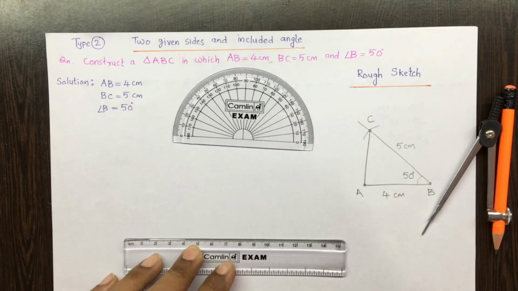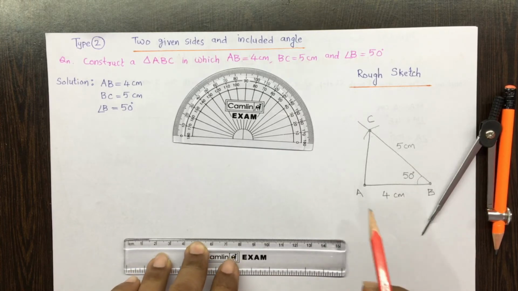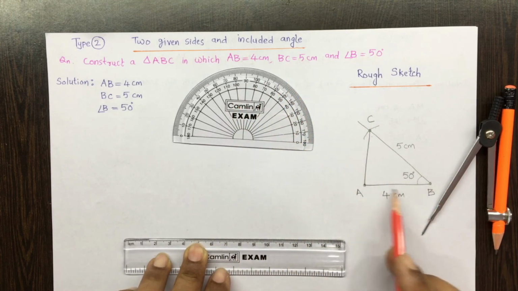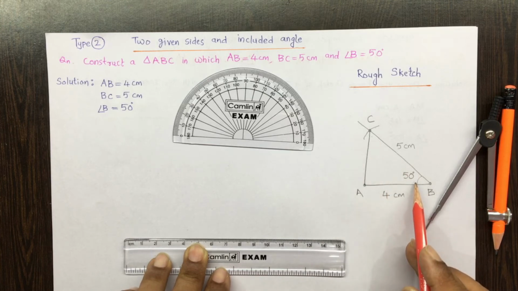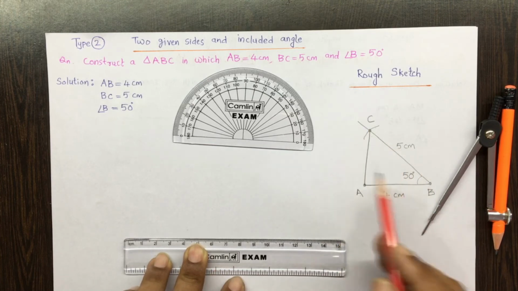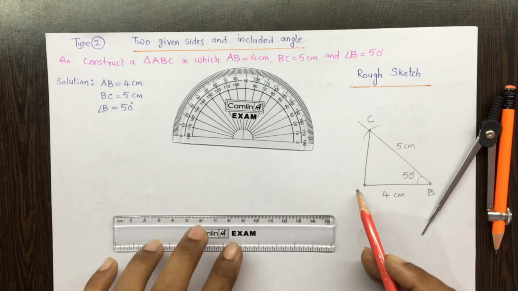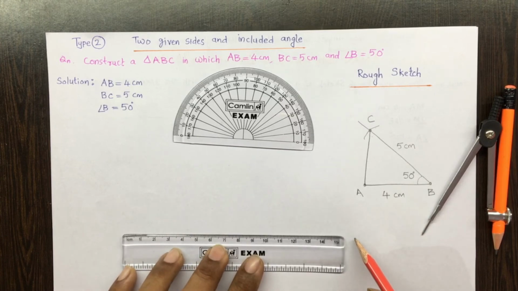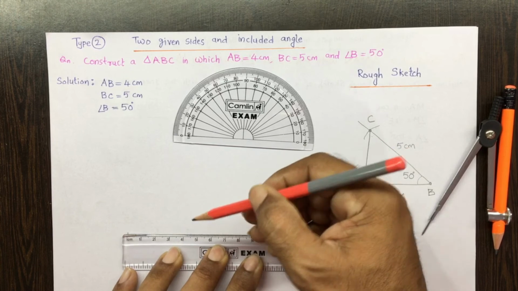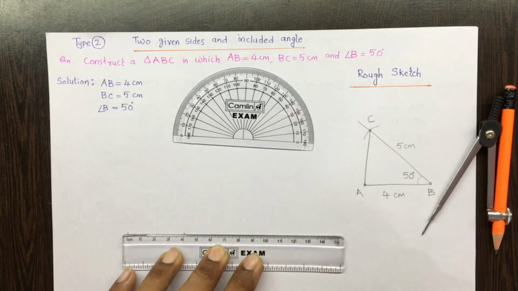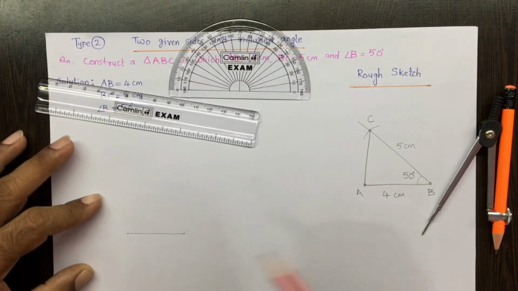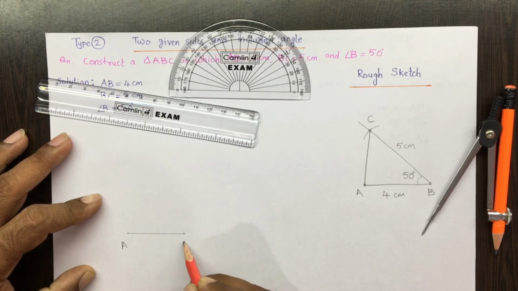Construction of a triangle when two sides and the included angle are given. Here AB, BC are the two sides, and the included angle of AB and BC is 50 degrees. Here we need to draw the rough sketch and then continue the construction. Let us see. Draw a line segment AB of 4 centimeters. Mark point A and point B, it is 4 centimeters. Draw a line segment and mark this as AB.